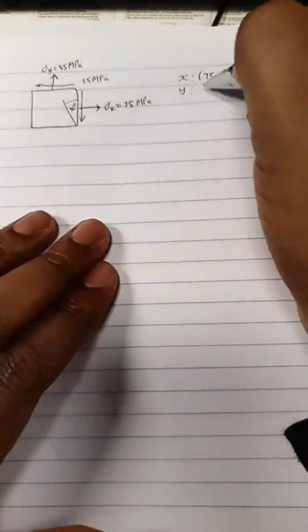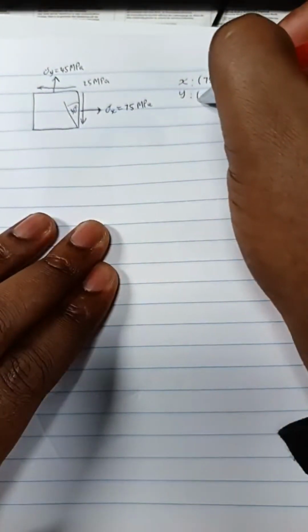Then when we come to the shear, we look at the X face. The X face, the shear is causing this member to rotate clockwise. If it's rotating clockwise, it's negative. So I'll have negative 25. Then I have the Y part.